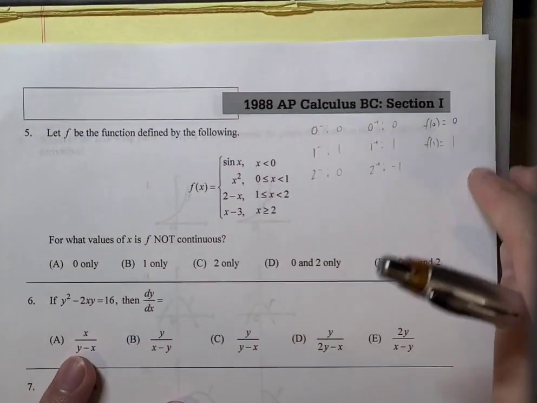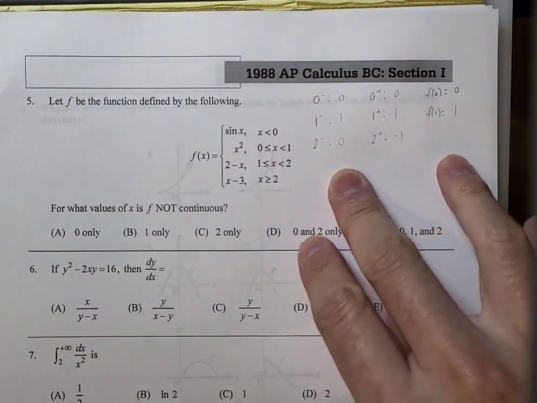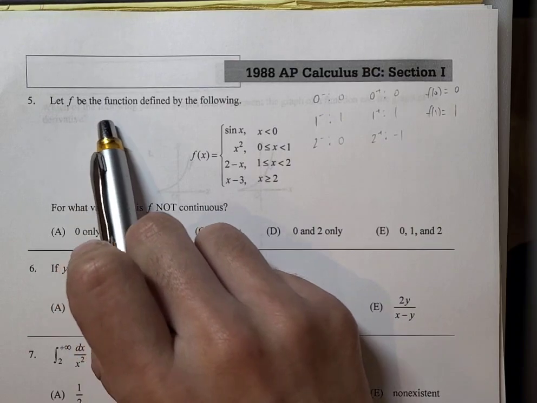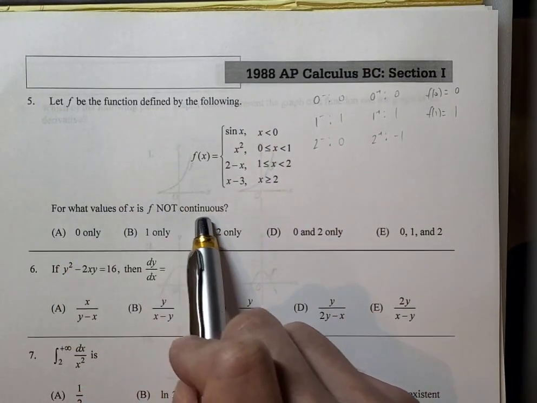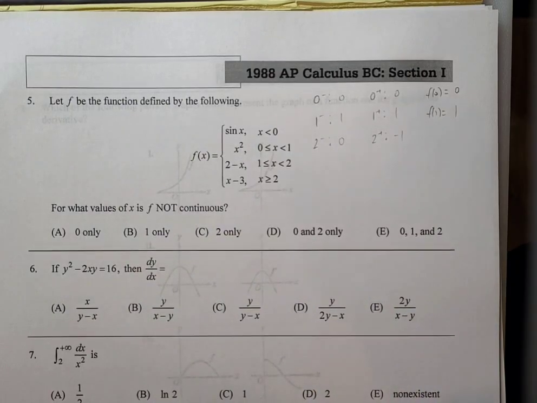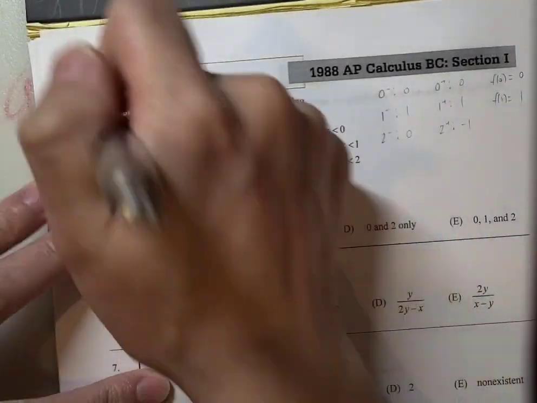Okay, so this one I solved a little bit of already. Let f be the function defined by this. At what values of x is f not continuous? So remember the definition of continuity.